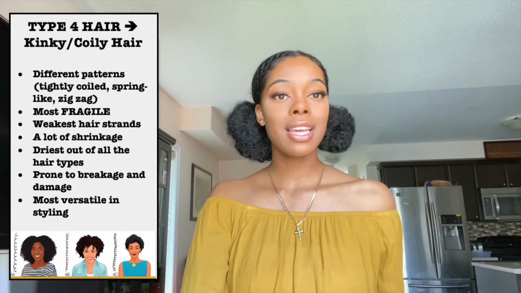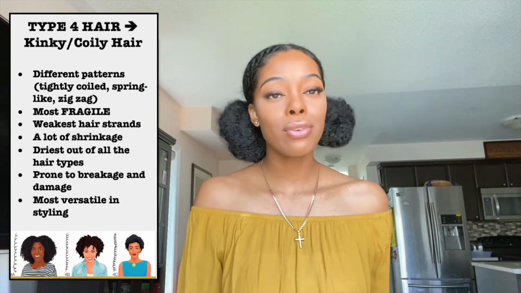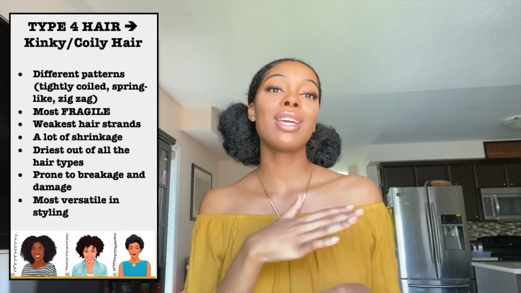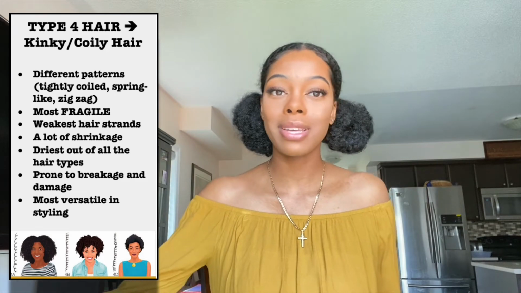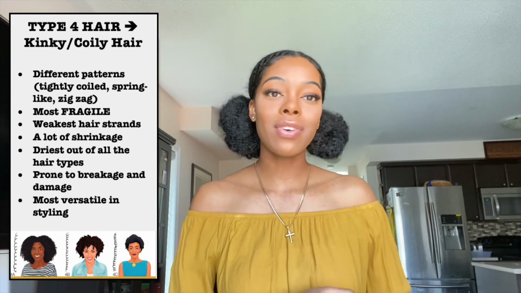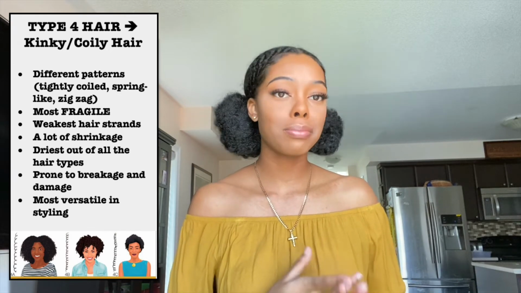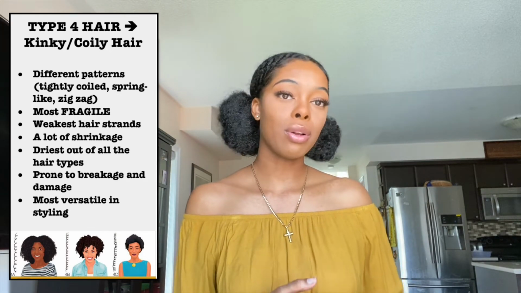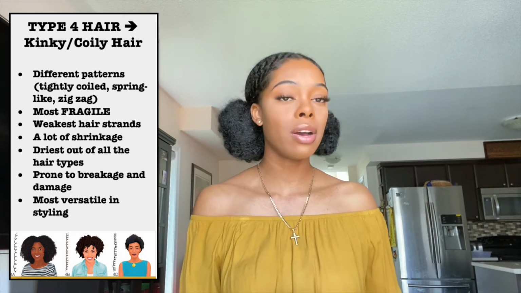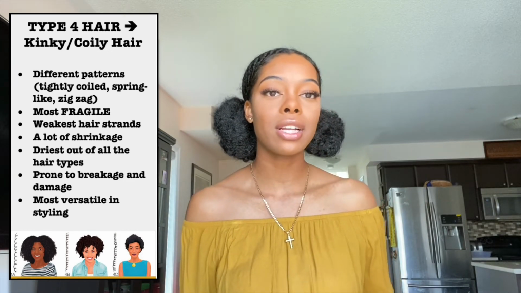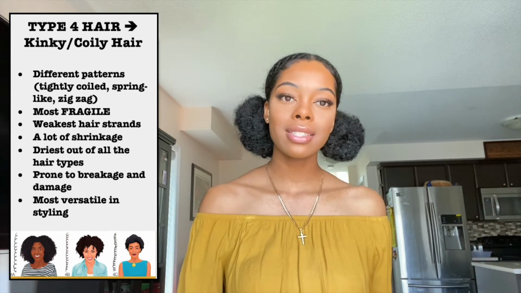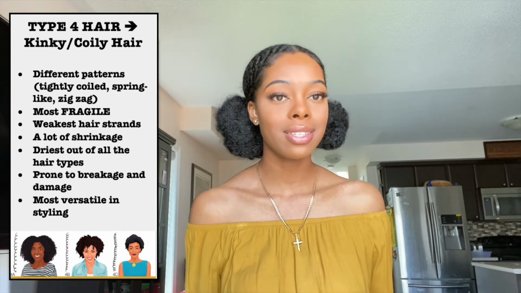A lot of people think that because type 4 hair is known for its thickness, that it's actually the strongest, but it's actually on the opposite end of the spectrum. It is the weakest type of hair. That is because it's the driest out of all the hair types. It's very prone to breakage, and it's damage prone. So depending on how much heat or chemical processes you put on your hair, it can really affect your curl pattern. And although it is the most fragile hair type, it is the most versatile in styling.